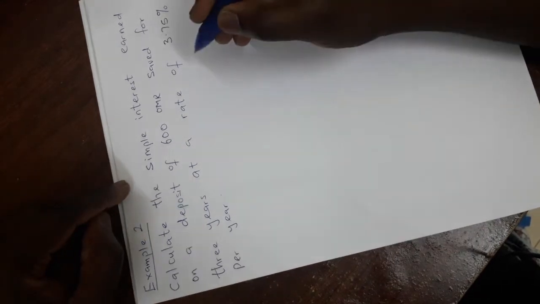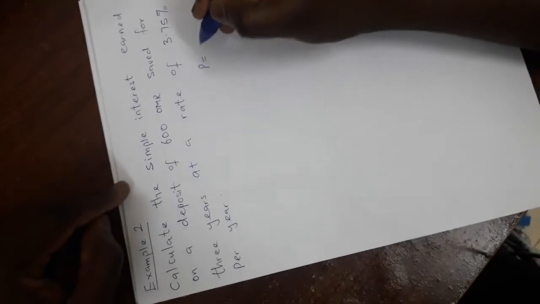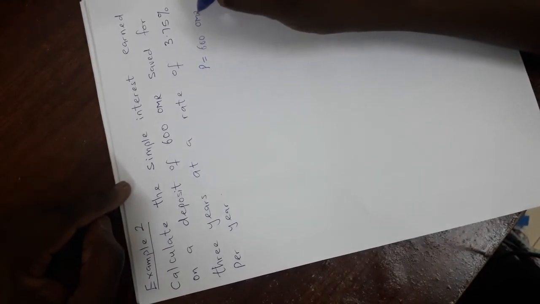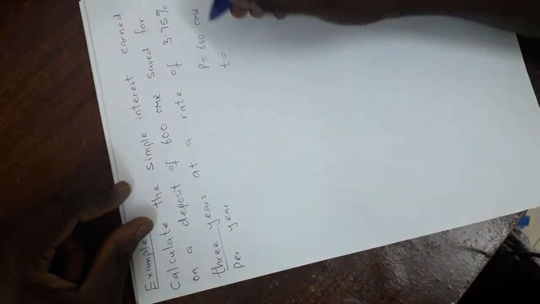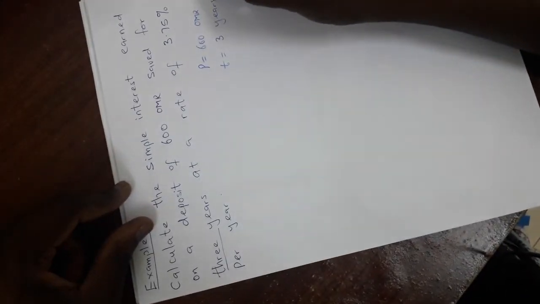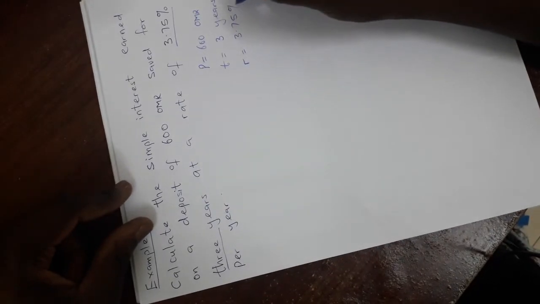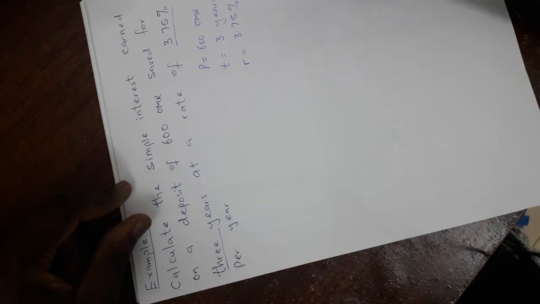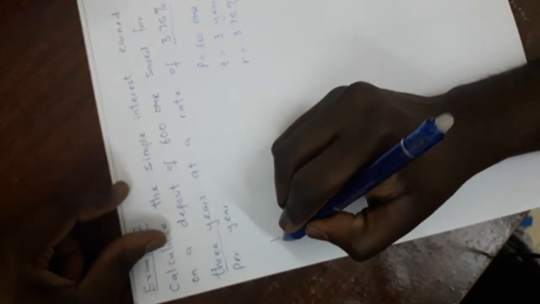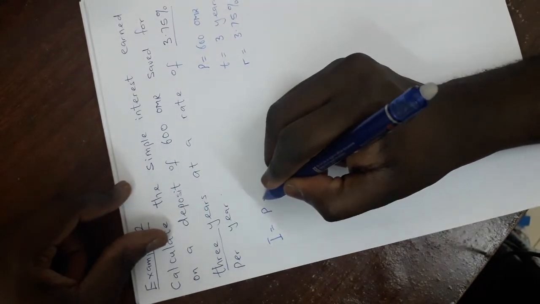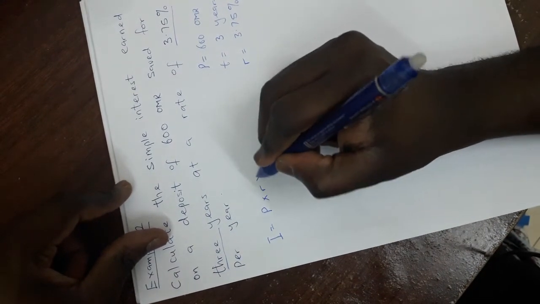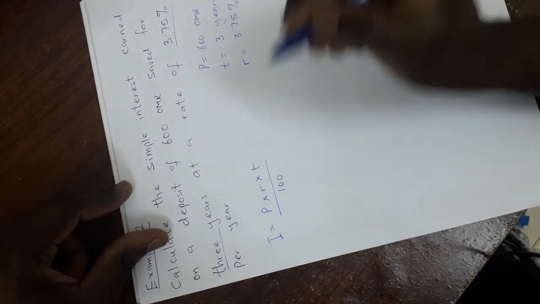Okay, now what's our principal? Our principal is equals to 600 Omani Riyal. Okay, 600. Now, what is the time? As you can see from that question, it is saved for 3 years. So my time is 3 years. All right. What is the rate? The rate is 3.75%. It means my R is 3.75%. Okay, now I'm sure you still remember the formula. Yes, that's great. I is equals to P multiplied by R multiplied by T divided by 100.